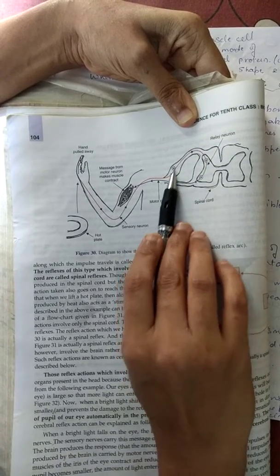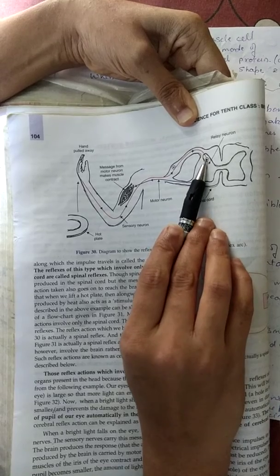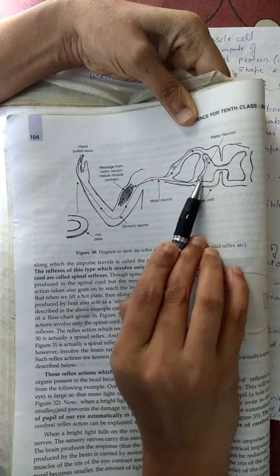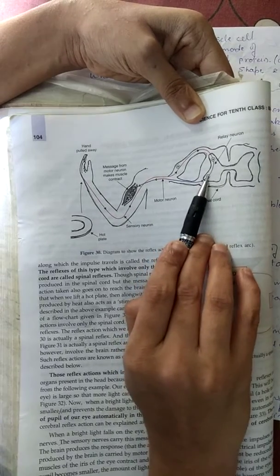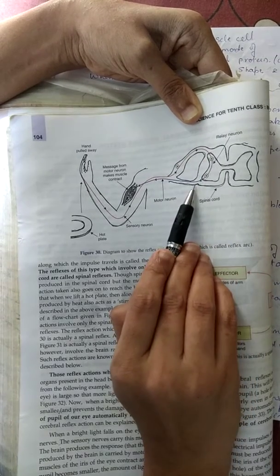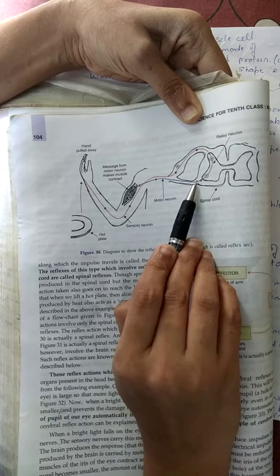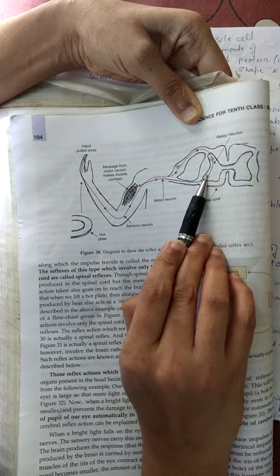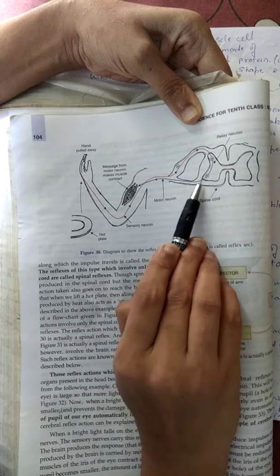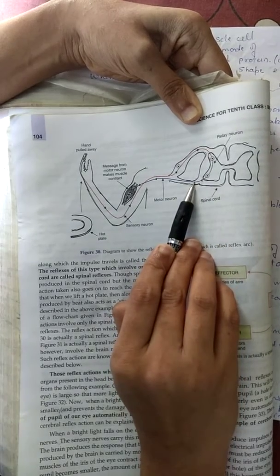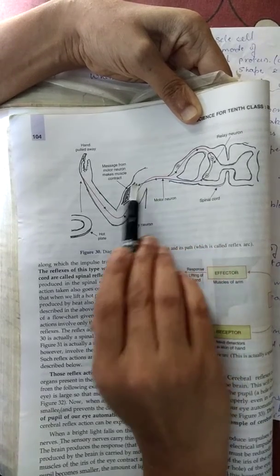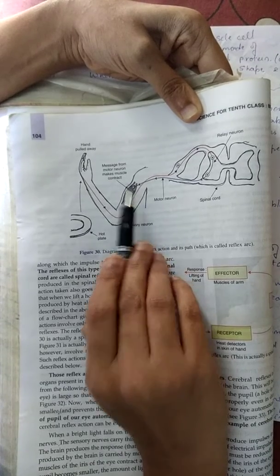So what happens? The sensory neuron brings the message to the spinal cord, and another neuron comes. Who is that? The relay neuron comes. The relay neuron is a special kind of neuron which connects the sensory neuron directly to the motor neurons. The relay neuron gives the message: please pull your hands away. So the message is given to the motor neuron directly by the spinal cord using the relay neuron. Now the motor neuron brings the message to the muscles of your hands.